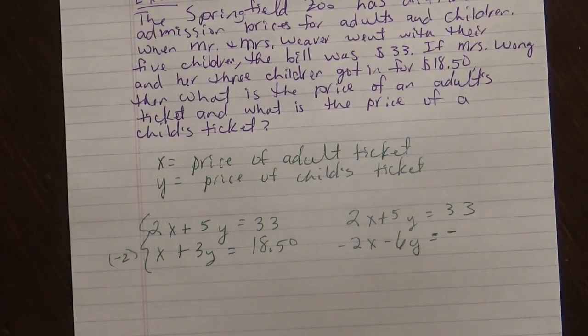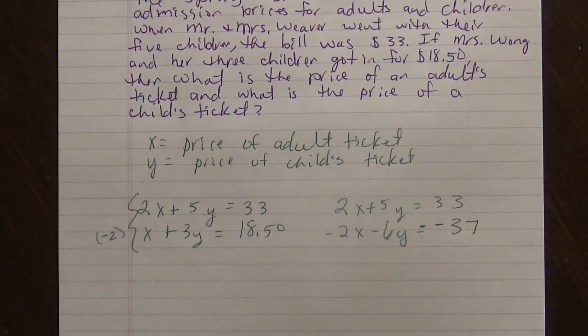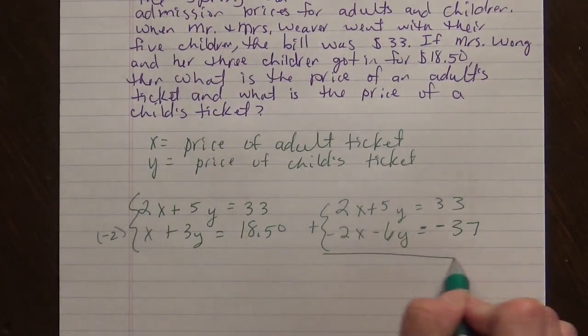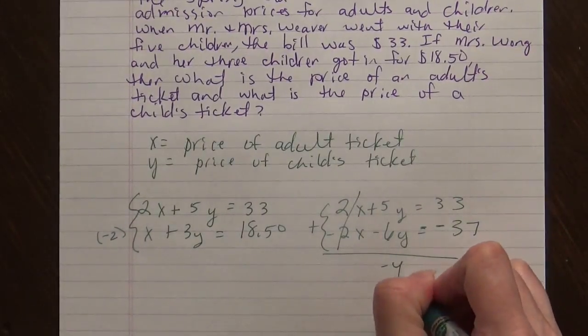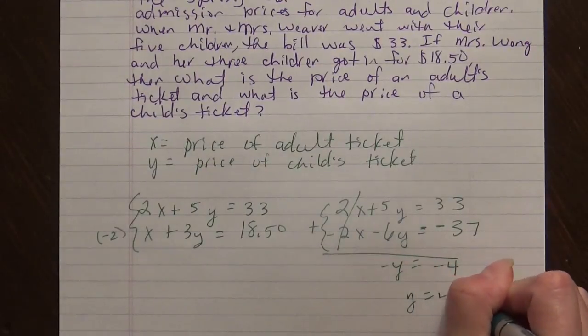Find a calculator that works. Is it 37? That's what I want to say it is. Yep. Okay, so negative 37. Adding these together, the x's will cancel out. Then we'll have negative 1y equals negative 4. So y equals positive 4.